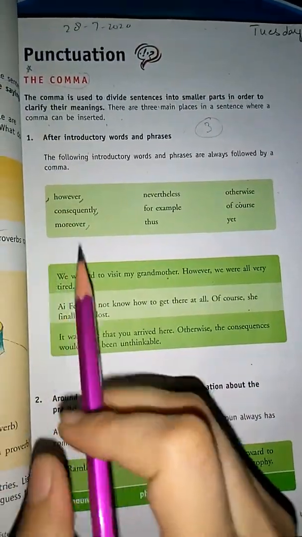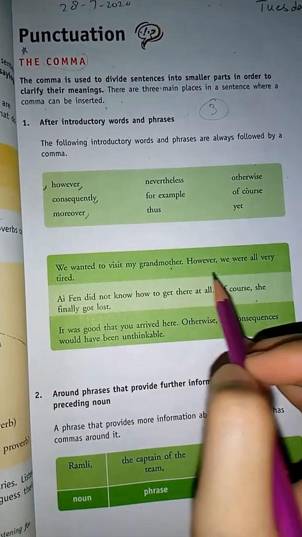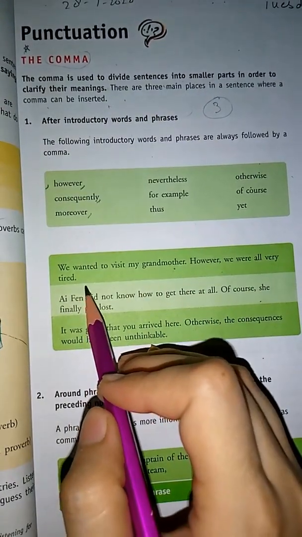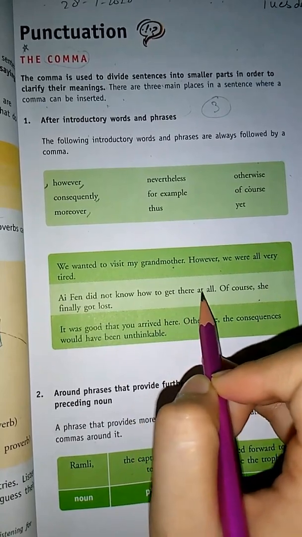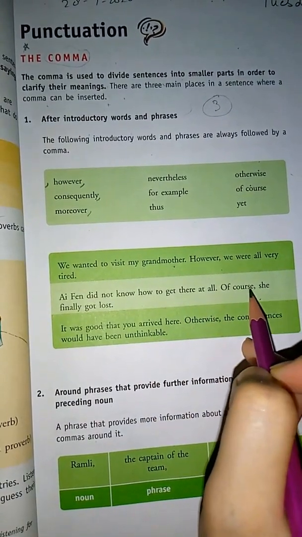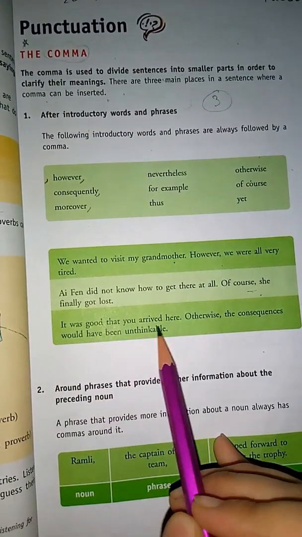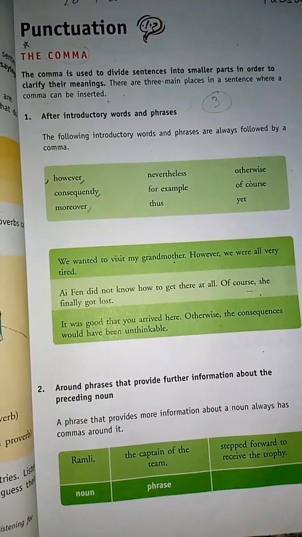If I look at the examples: We wanted to visit my grandmother, however, we were all very tired. Ivan did not know how to get there at all. Of course, she finally got lost. It was good that you arrived here, otherwise the consequences would have been unthinkable.